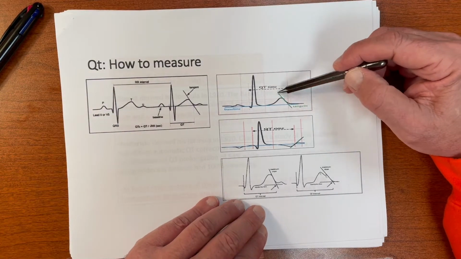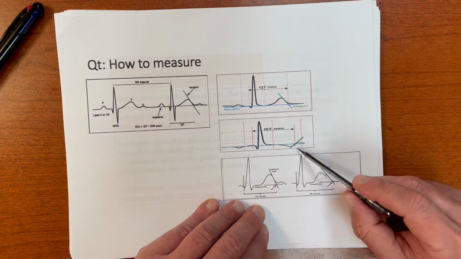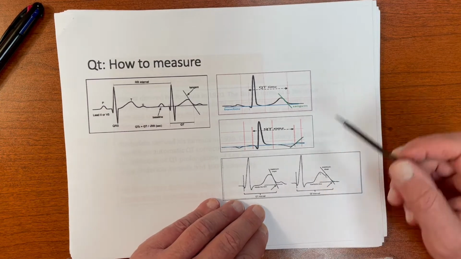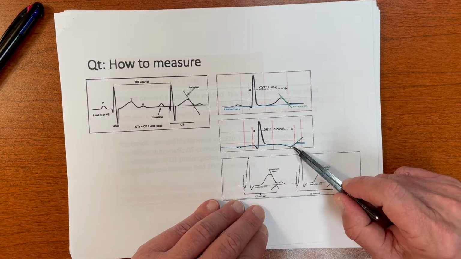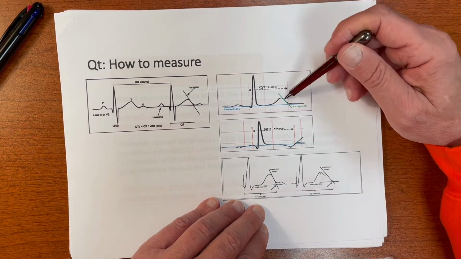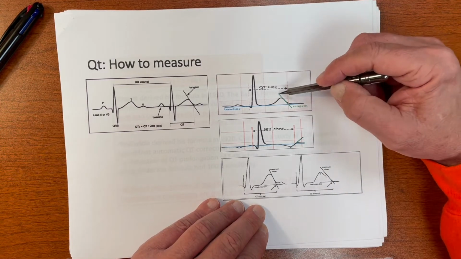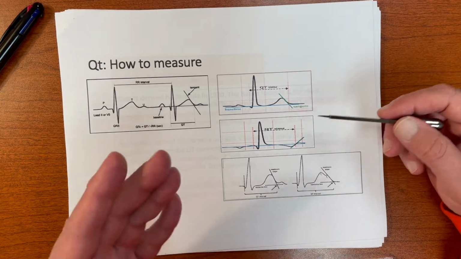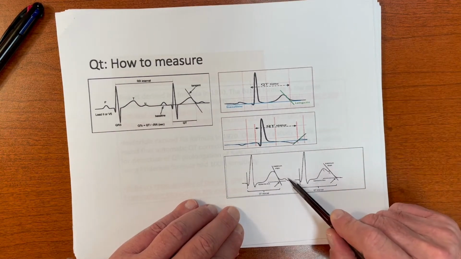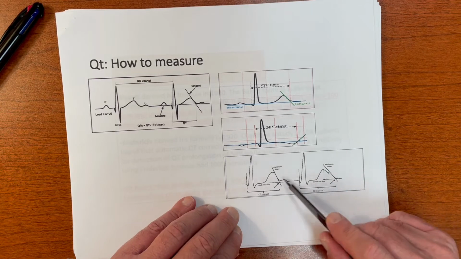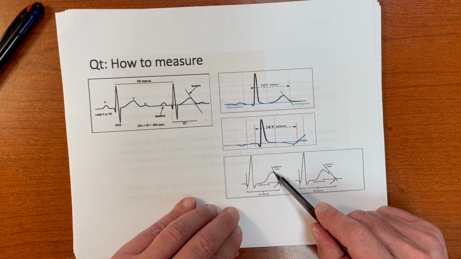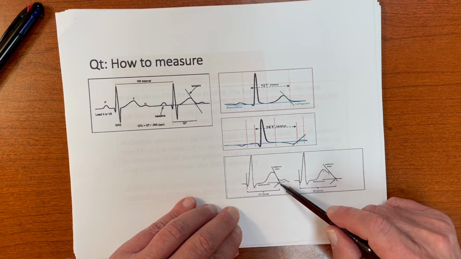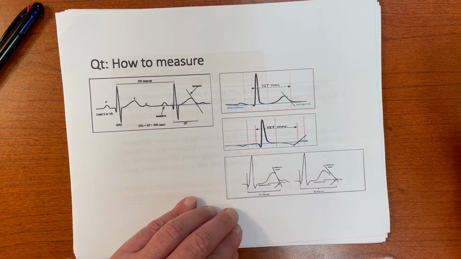So anyway, this is how you do it with an upright T. If the T wave is inverted, you just invert what you do. You measure the ascending slope. We're measuring the back end of the T wave on both occasions. This one is pointing down because the T wave is up, and this one's pointing up because the T wave is down. And then we know how to account for the U wave. If it's less than 50% of that height, which this is, that looks like about 30%, you don't include it, and you include it if it's greater than 50%.